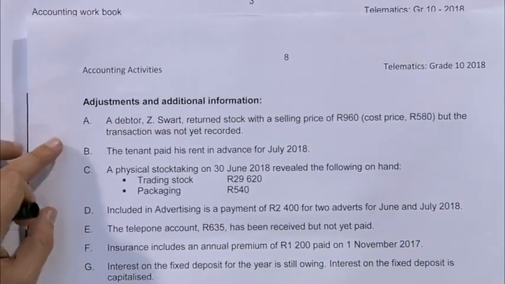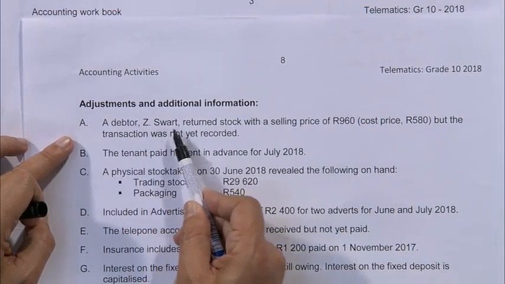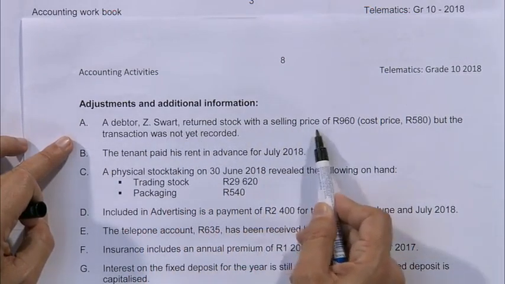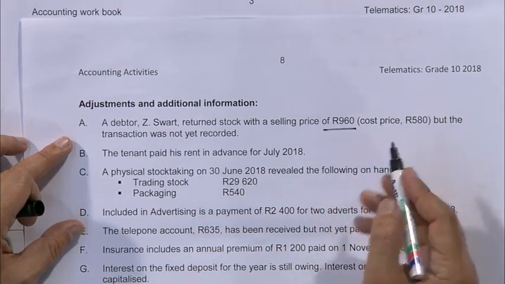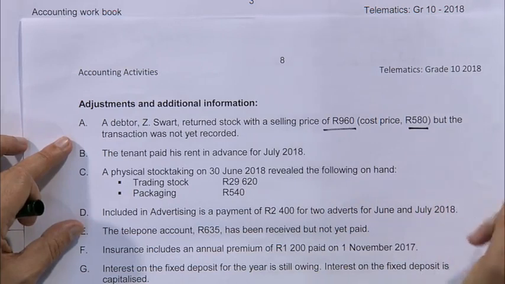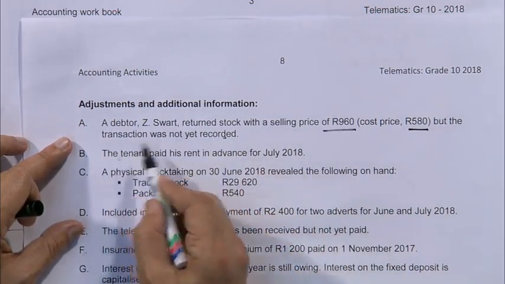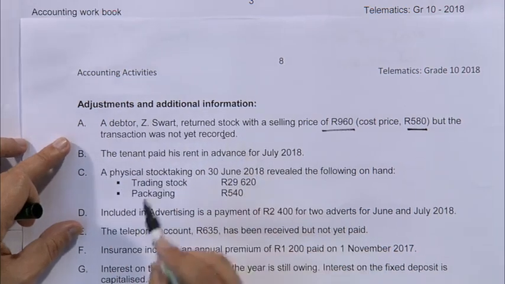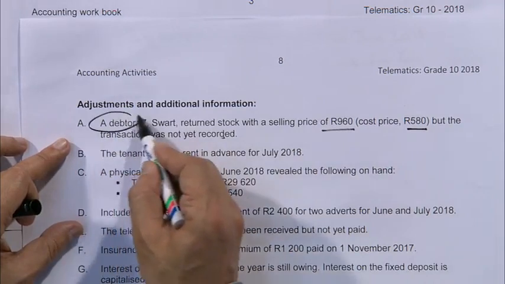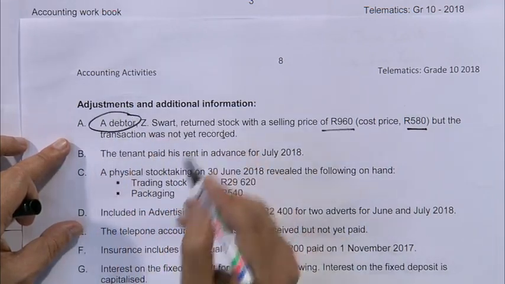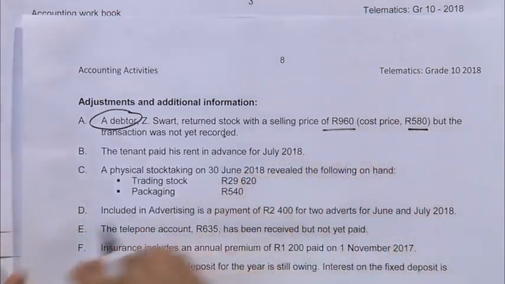Right, so the first adjustment, adjustment A, says a debtor, Z SWAT, returns stock with a selling price of 960. So the selling price is 960 and the cost price is 580, and no entry was made yet because this transaction was not recorded yet. So when a debtor is returning goods, will the debtor owe you more or less? If he's sending the goods back, he's obviously going to owe you less.